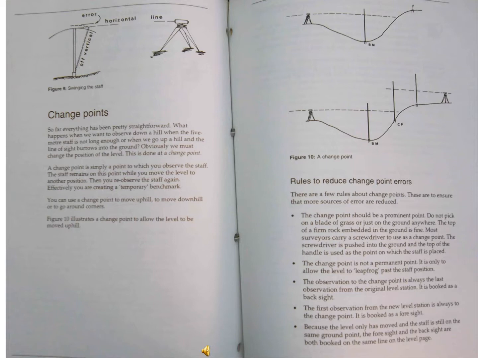So this is the important aspect of the change point. The change point is not a permanent point. It is only to allow the level to leapfrog past the staff position. The observation to the change point is always the last observation from the original level station. It is booked as a backsight. The first observation from the new level station is always to the change point, and it is booked as the foresight.